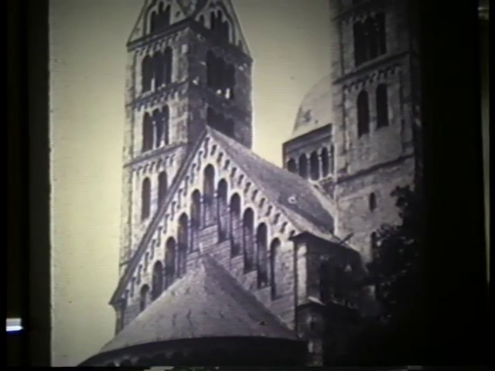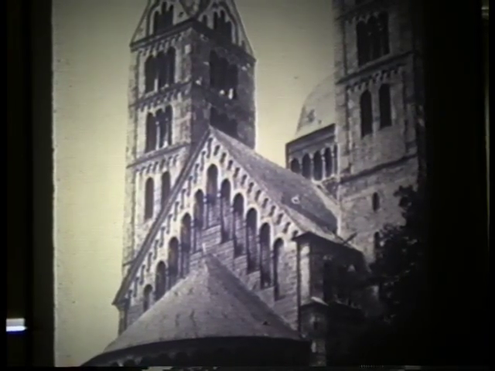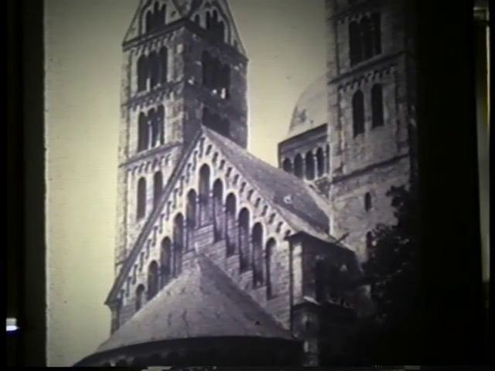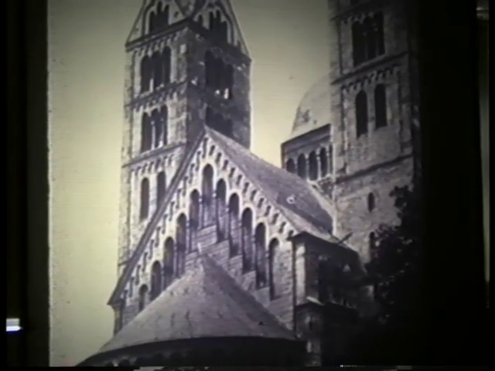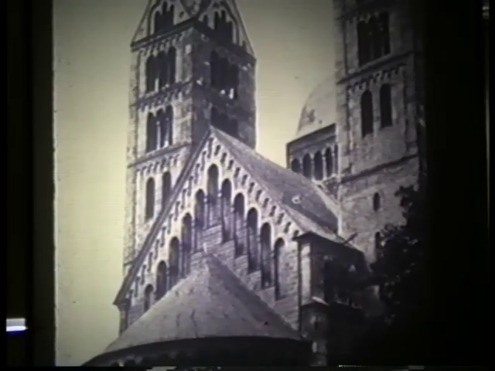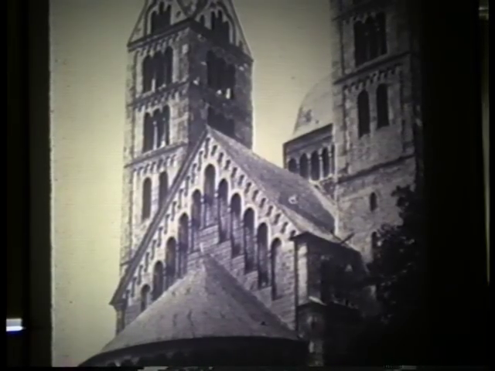Other examples of Romanesque architecture more or less follow the same pattern. In this one, the towers are at the apse end of the church, but always you have these tiny repeating arches within the facade and within the towers of the church.